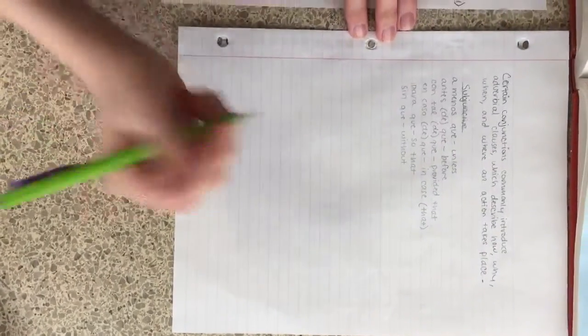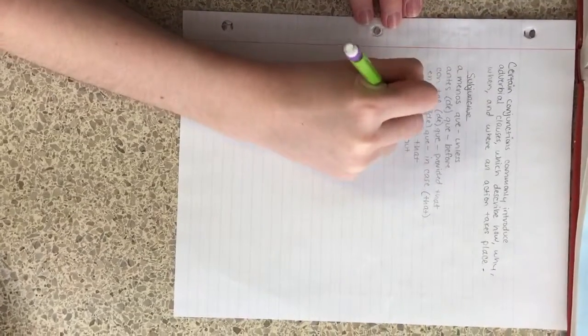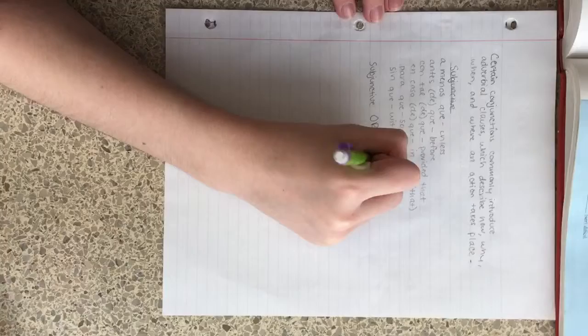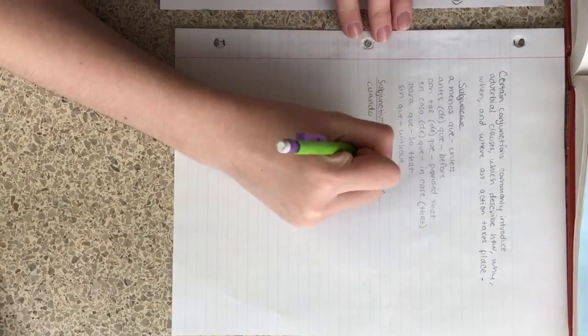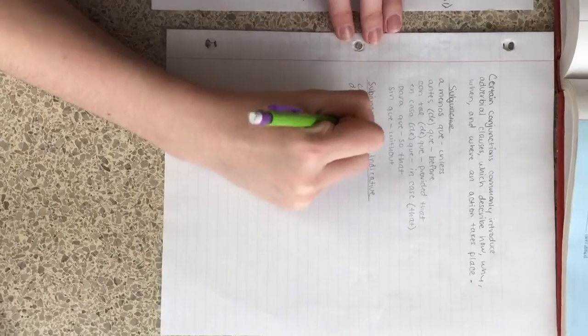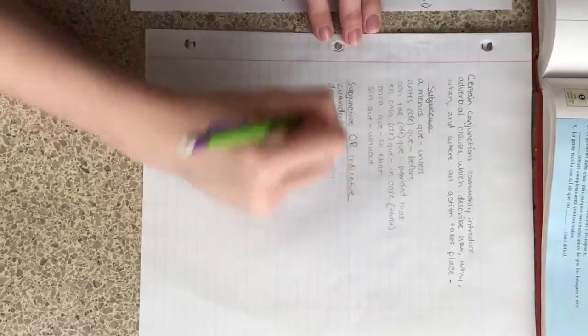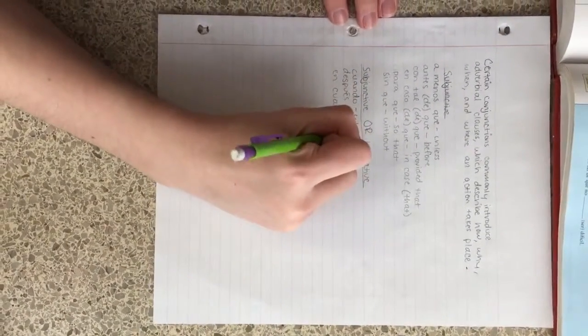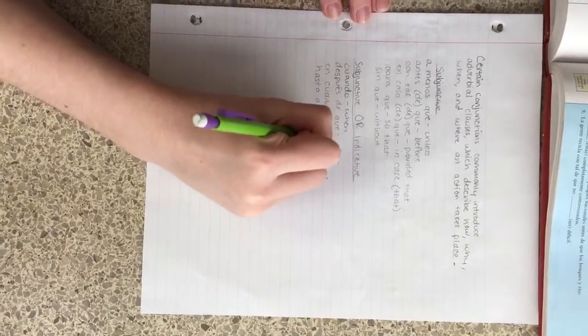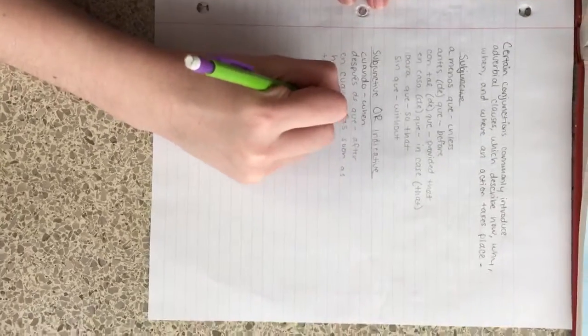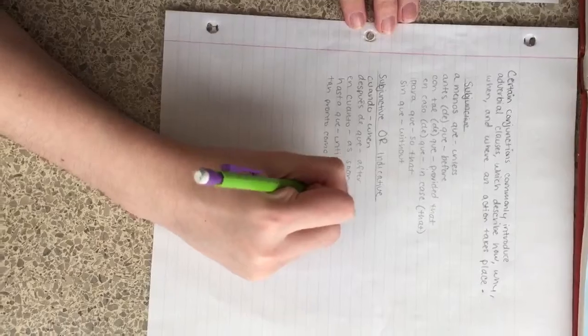Conjunctions that are used with either subjunctive or indicative are cuando, which means when, después de que, which means after, en cuanto, which means as soon as, hasta que, until, and tan pronto como, which also means as soon as. You can tell when you're using a subjunctive conjunction or an indicative conjunction if the tense is future or just factual information.